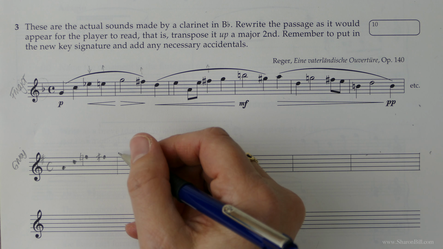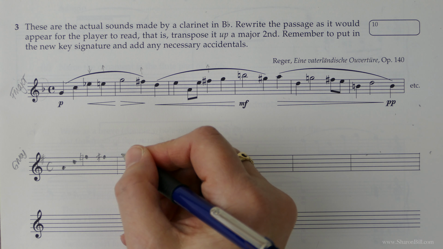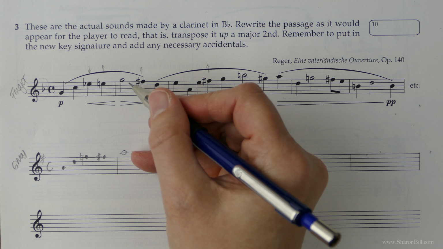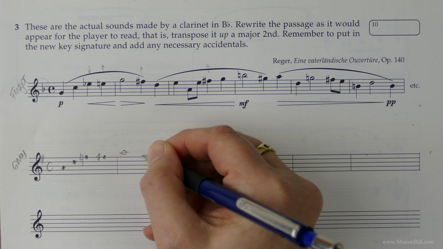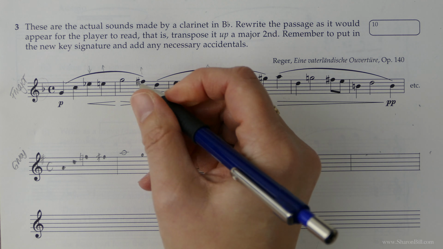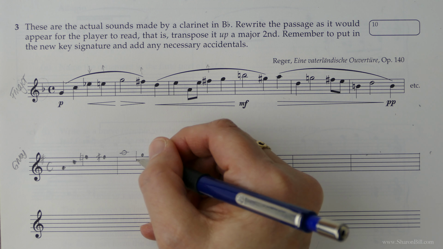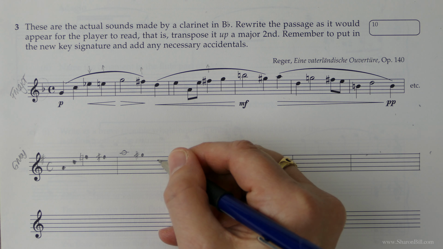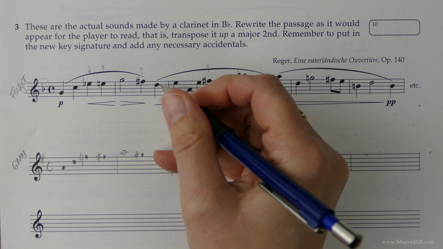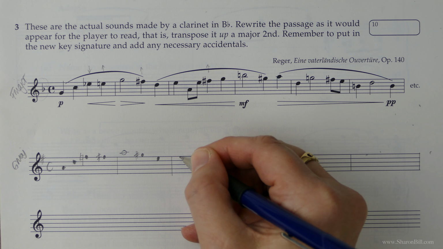Now we're going to move up to an A on the ledger line. Down a step takes us to a G. That's been raised by a sharp. This is a G natural, so that would be also raised by a sharp. Now we're going to go down a third. That should take us to E. It does. Next door note up.